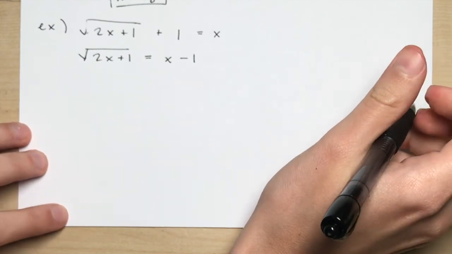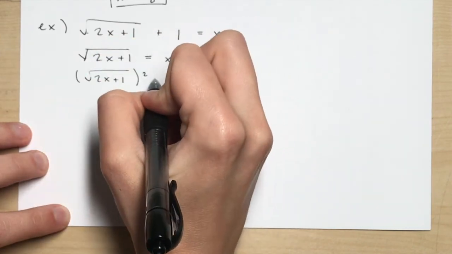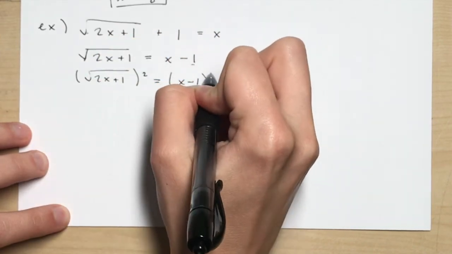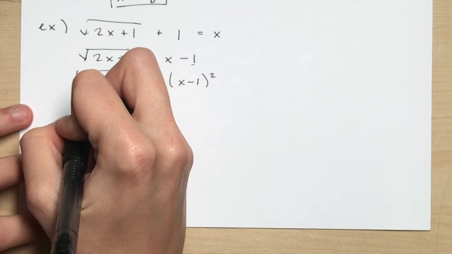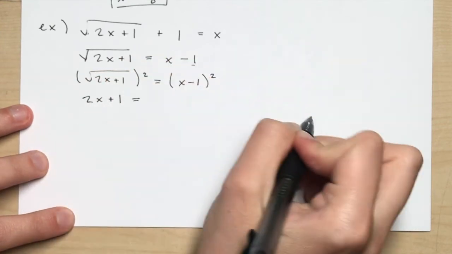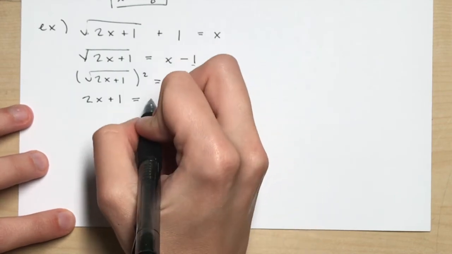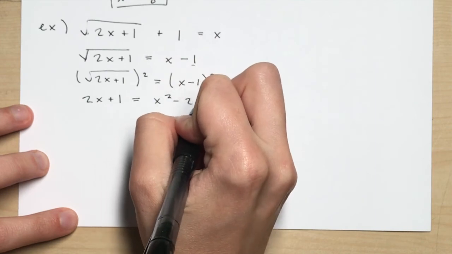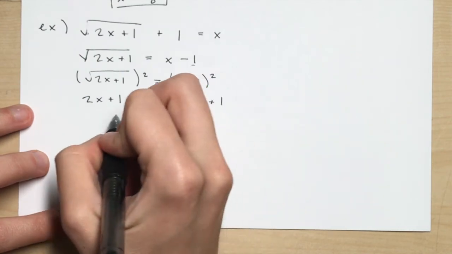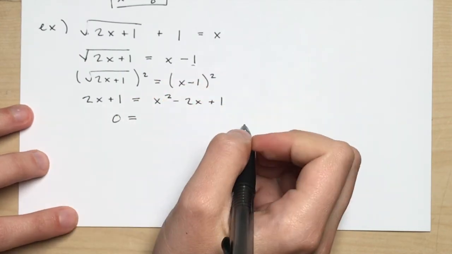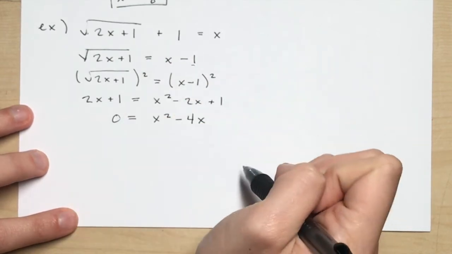We want to square both sides. If you just want to write this on the line above, that's fine, but I just want to make sure that everyone's really seeing what's going on. We square this, we're left with what's underneath. We square this right side, which involves some foiling, so we end up with x squared minus 2x plus 1. We bring over the 2x plus 1. We have 0 over here equals x squared minus 4x. The 1's end up as 0.